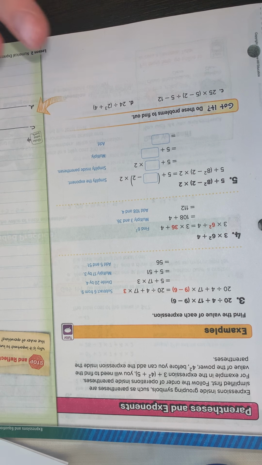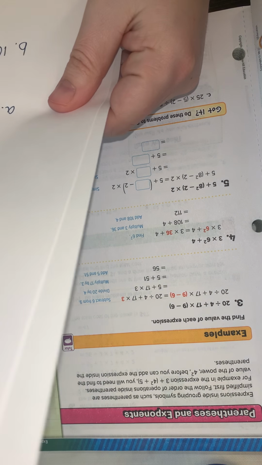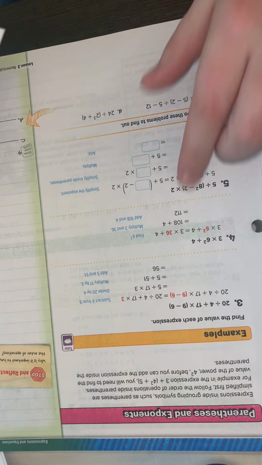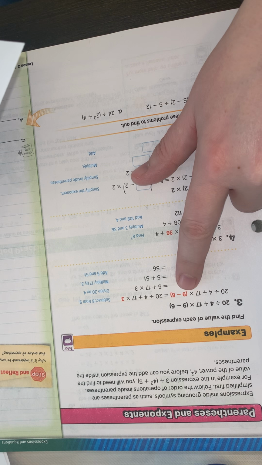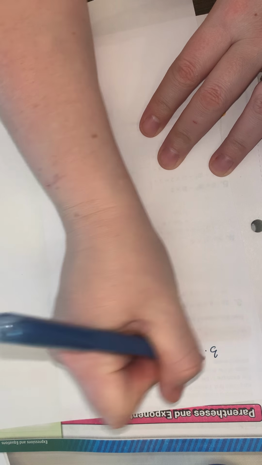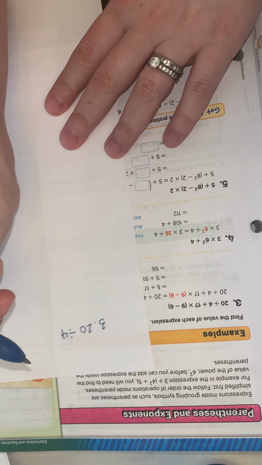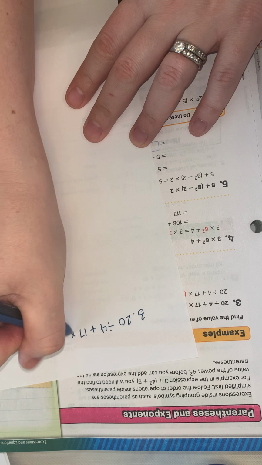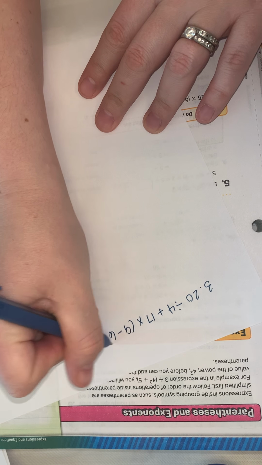Okay, so for example 3, they have 20 divided by 4 plus 17 times parentheses 9 minus 6. So let's write that out on here. Okay, so 20 divided by 4 plus 17 times 9 minus 6. Now, let's go back to our order of operations.